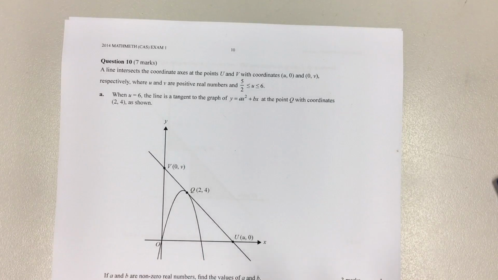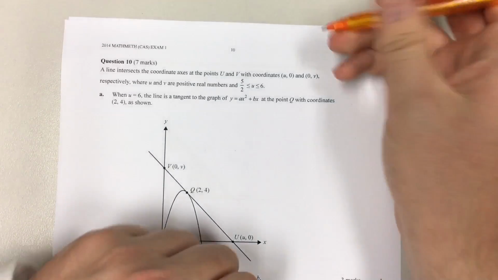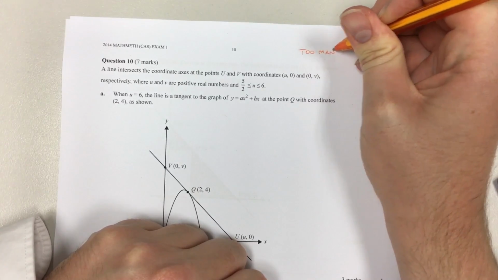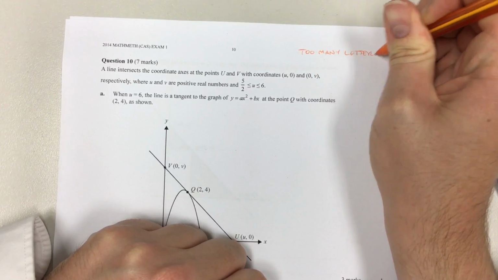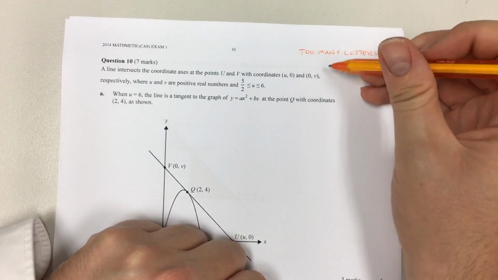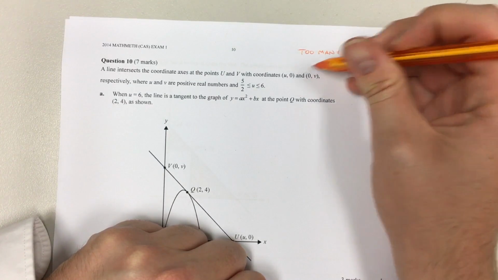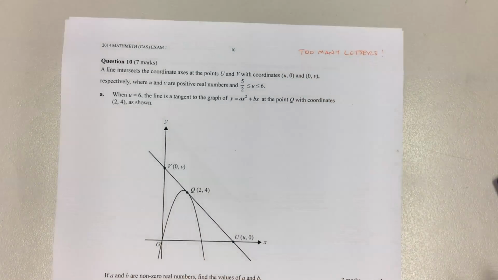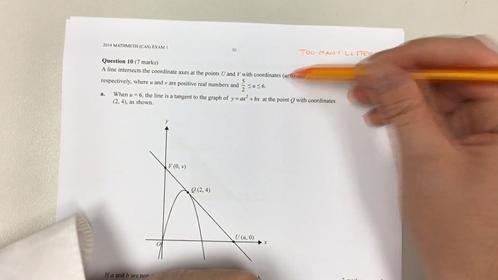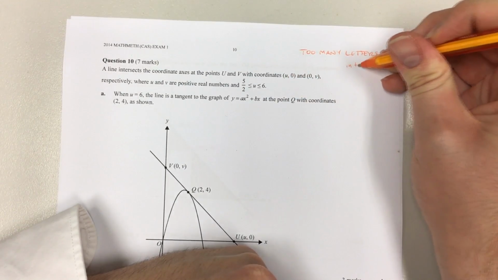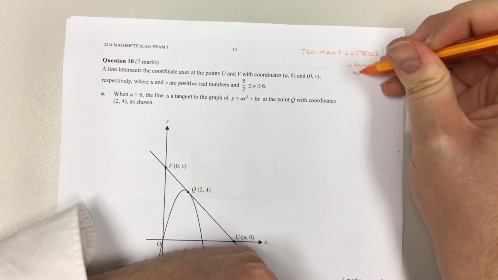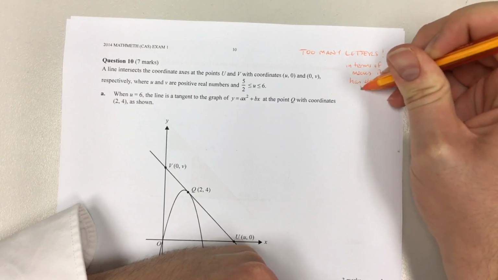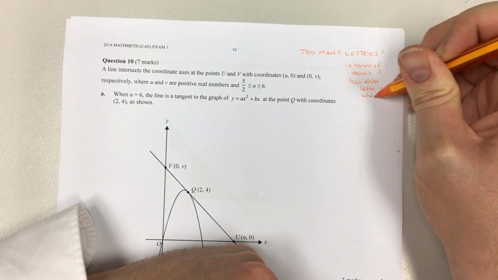Now the first thing I should make mention of here is we've got one too many letters. We've got a U and a V. That's too many letters. We can only solve one thing at a time. So what would be ideal is that at some point one of these letters will be this but with something added to it, or will be in terms of the other letter. Remember, in terms of means it has that letter in the answer.